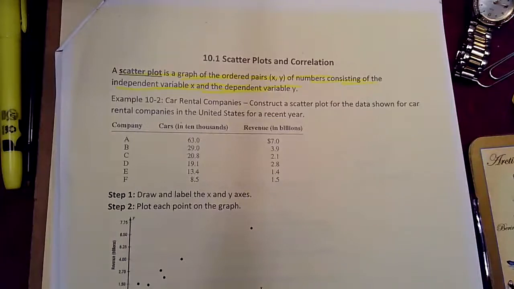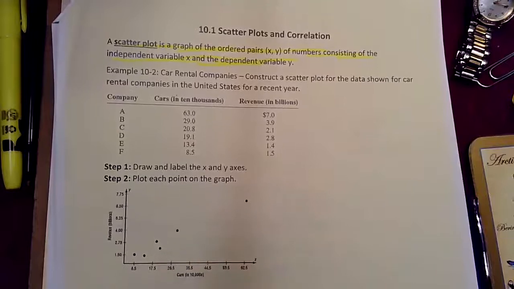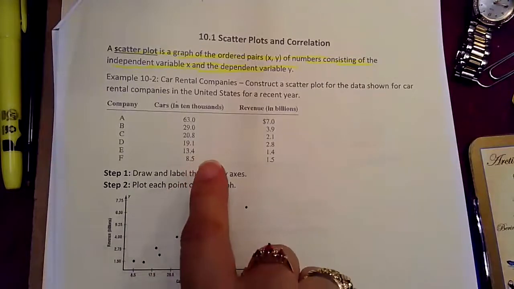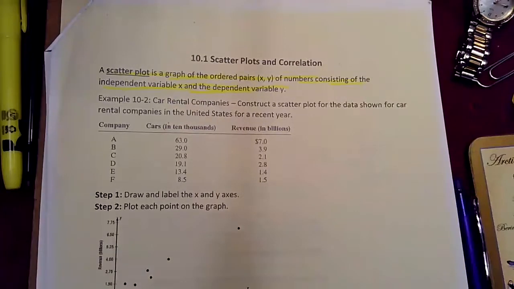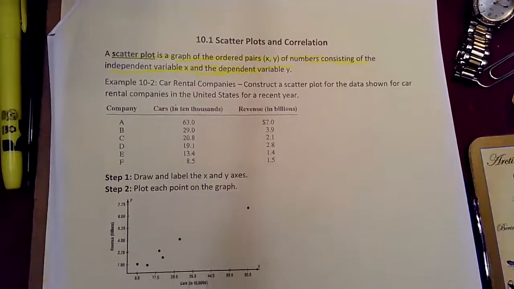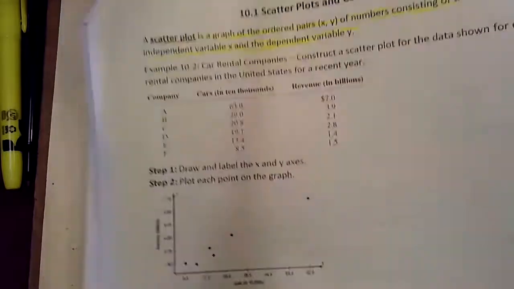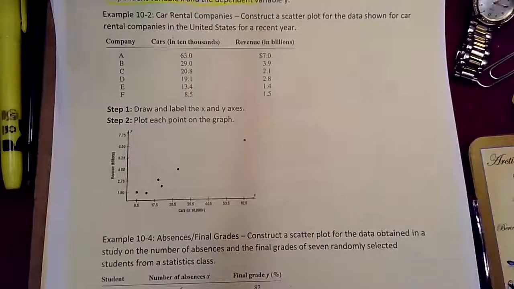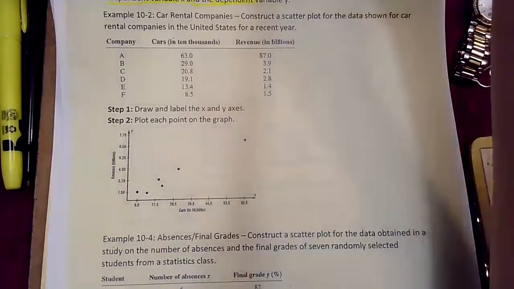dependent variable y. Here we have some problems where they already have a picture of a scatter plot. They have these car rental companies, and they've constructed a scatter plot for the data shown for the car rental companies in the United States for a recent year. They have created that. We're going to do something similar on our calculator. Let's see what they use for the x's.